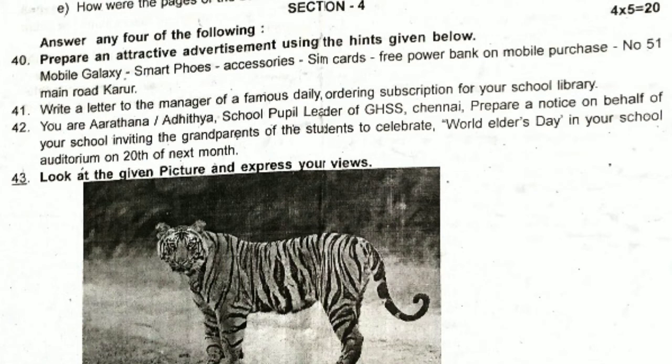So, for a notice, again you have to draw a box. You should write NOTICE, date, school name. Then you can write, okay, all the students are informed that our school is celebrating World Elders Day on the date, okay, 20th of next month. So, interested students can bring your grandparents, like that you can write. Date is necessary, place is necessary, and all that. And beneath you can write the signature, school pupil leader Aradhana, like that.